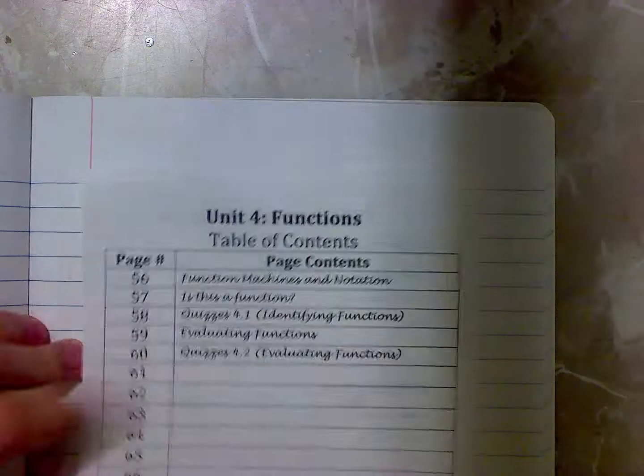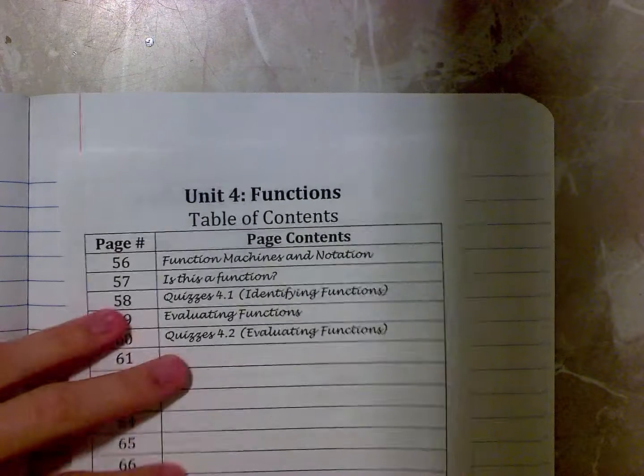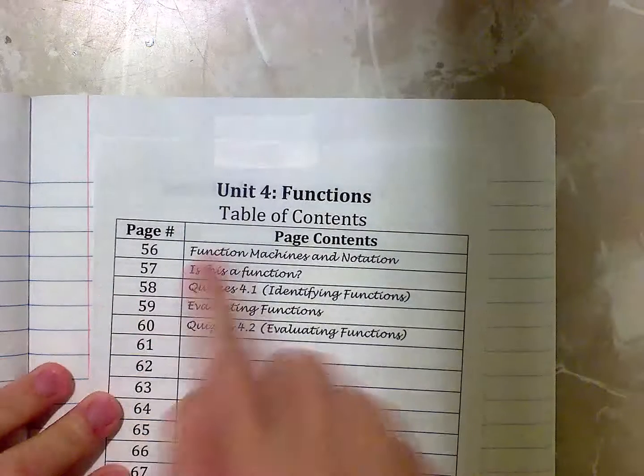Page 55. And you're going to take your table of contents. Now mine's white, but yours is in color. You're going to take your table of contents and just tape it to 55. Okay, you can see what we're going to do.